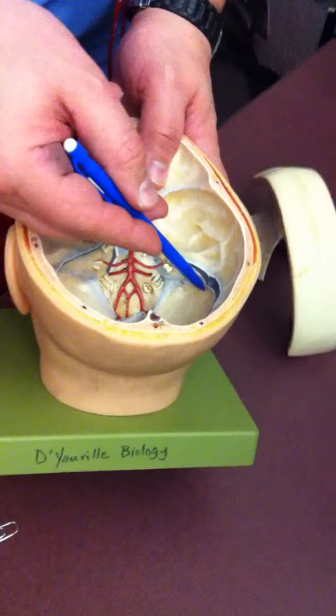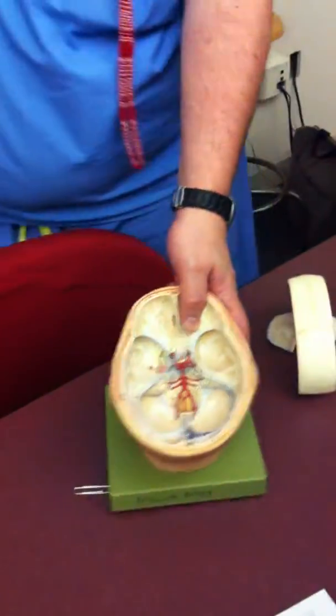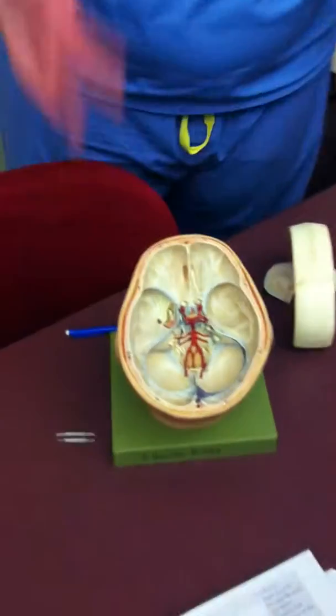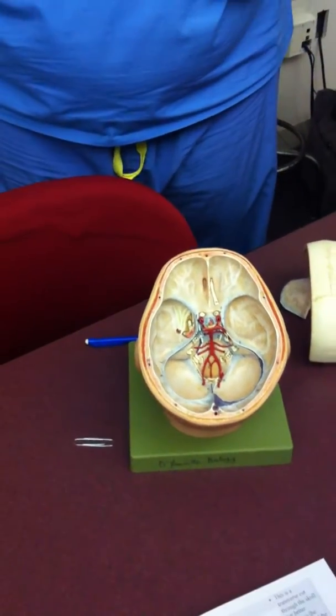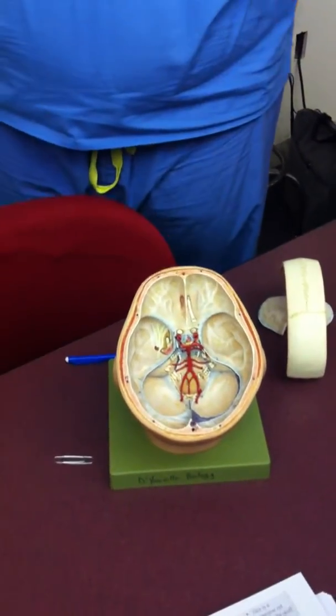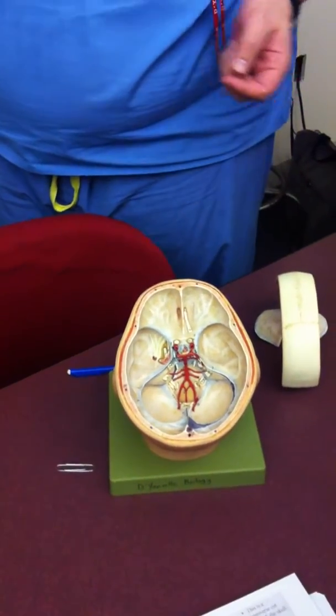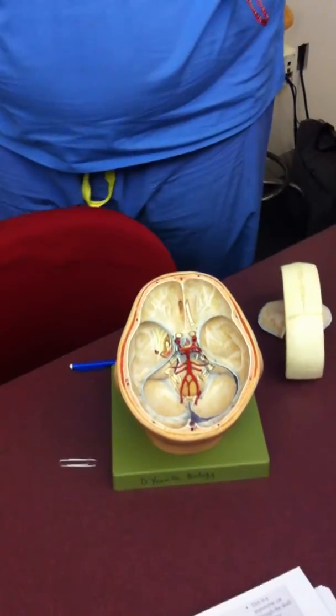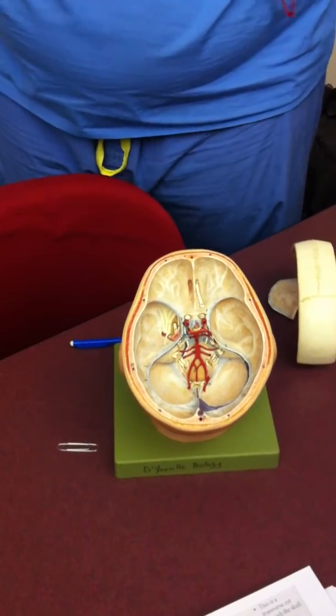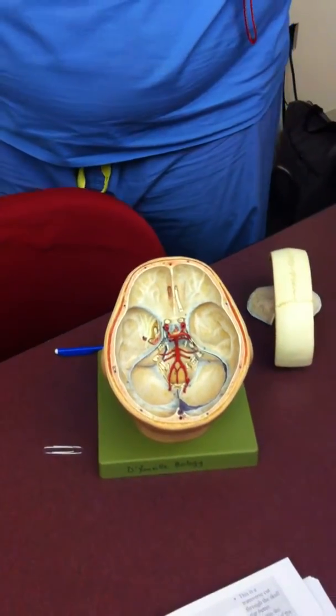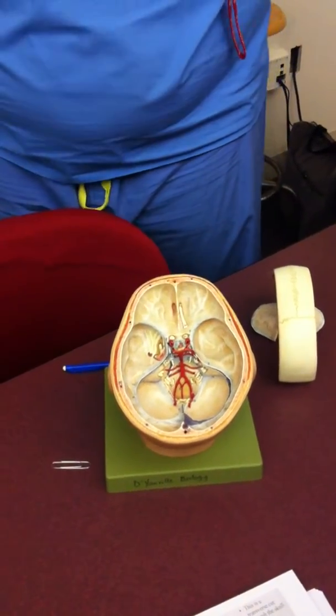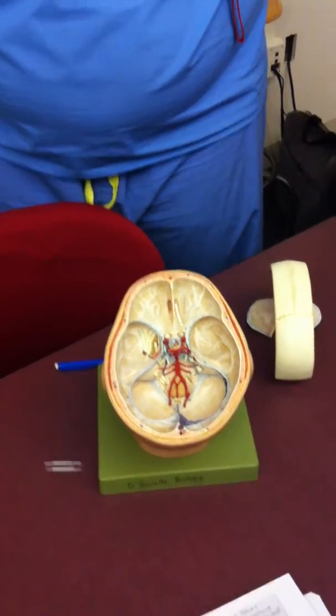It's still covered by dura, so it's light blue. That's the sigmoid sinus. Okay. The sigmoid venous sinus ends at the jugular foramen. While the jugular foramen does technically have some thickness because it's bone, formed by articulation of more than one bone, for this argument, think of it as a plane, okay?